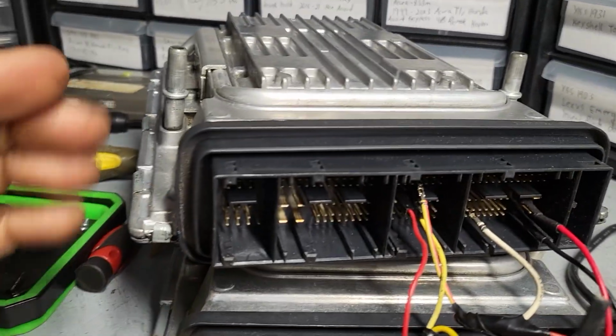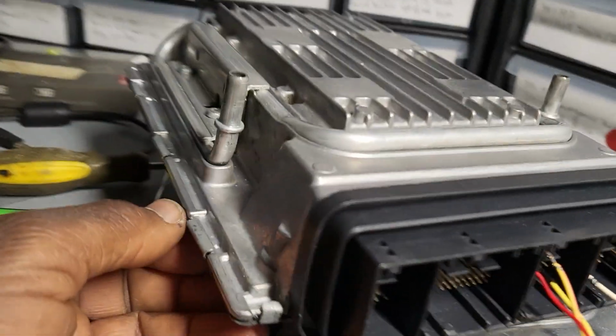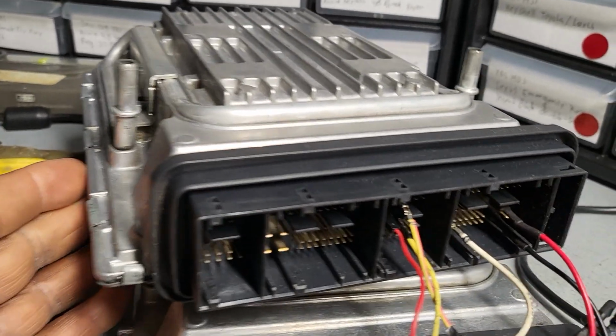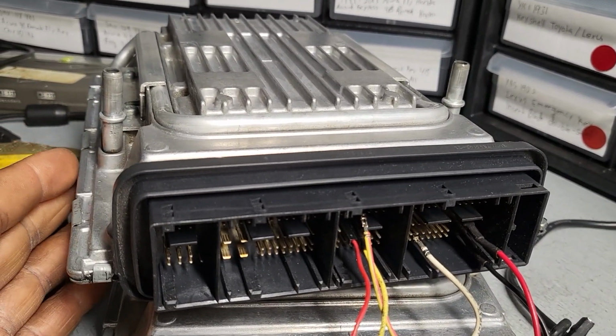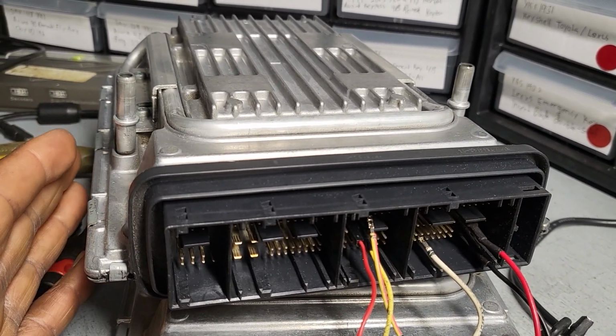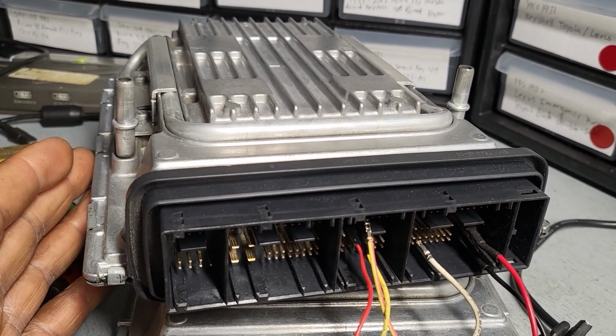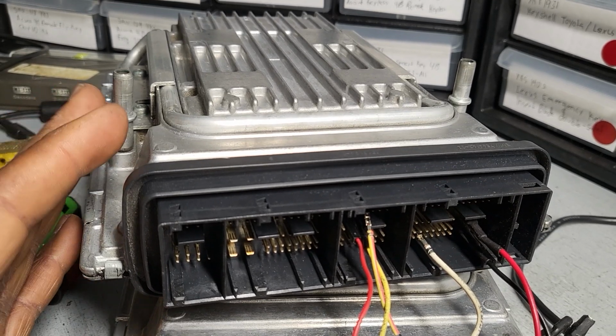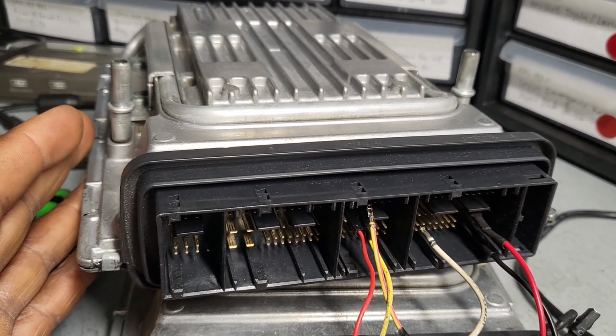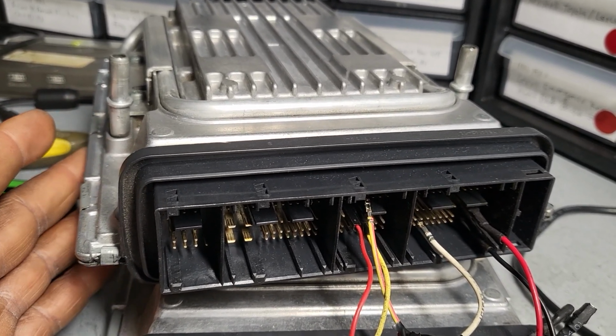The customer says he went to the dealer, and this computer is already open. You see here, it's already opened. The dealer says there is no communication with the engine computer, the car is cranking but won't start. It could be the problem, I don't know. But he asked me if there is any way I can get a used computer and program it for me, and I said yes.